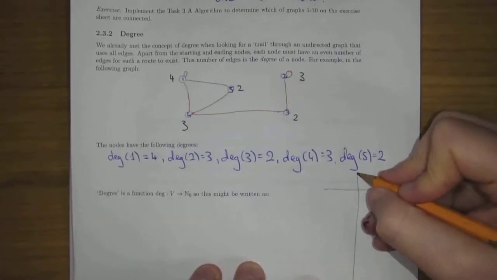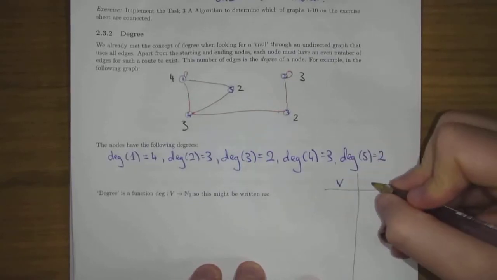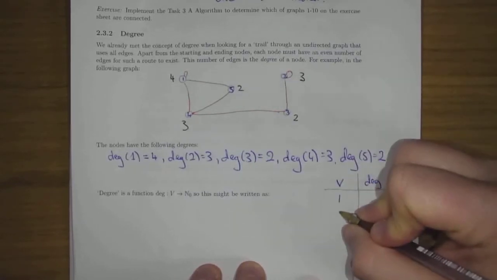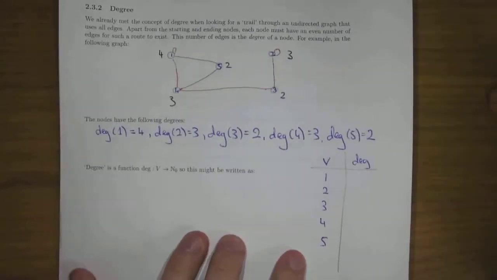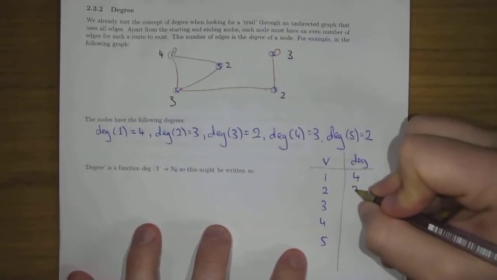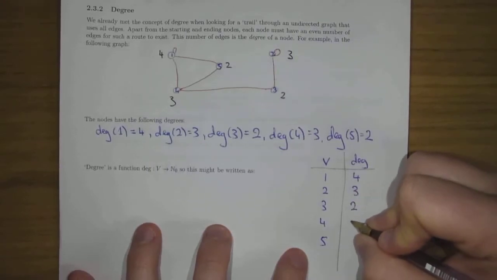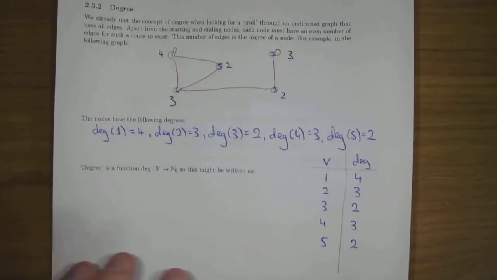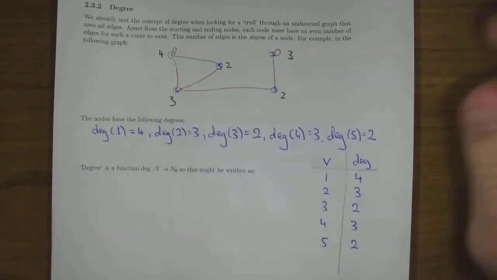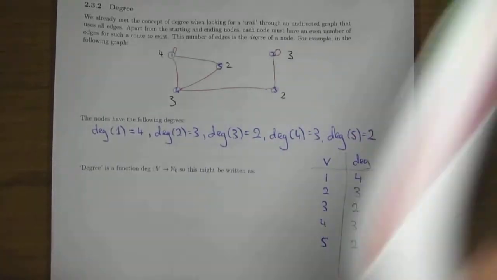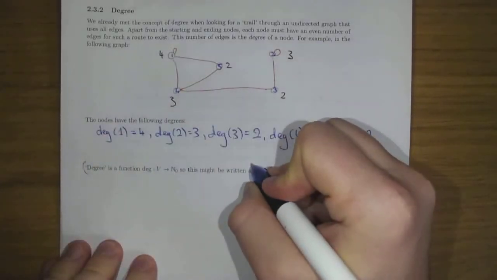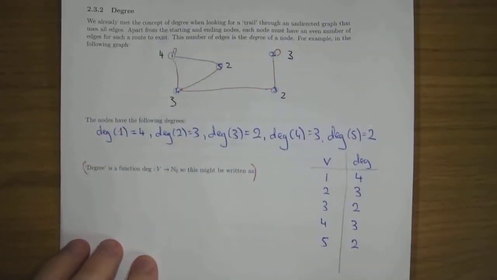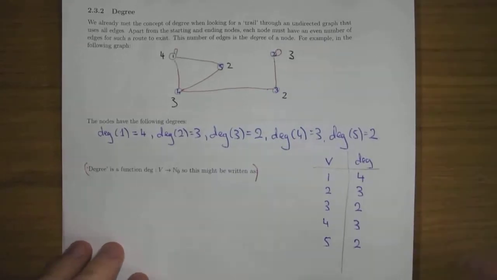Alternatively, how about something like this? Vertex, degree. So vertex 1, 2, 3, 4, 5. So you could do it with a table. Degrees 4, 3, 2, 3, 2. Now, there's a thing written down here that it's a function, but as we mentioned, I've changed the order of the notes, so this isn't possible anymore. I'll just write down what it is.